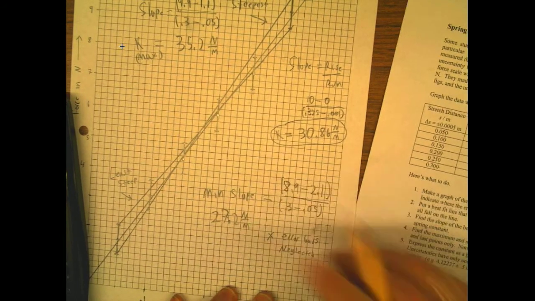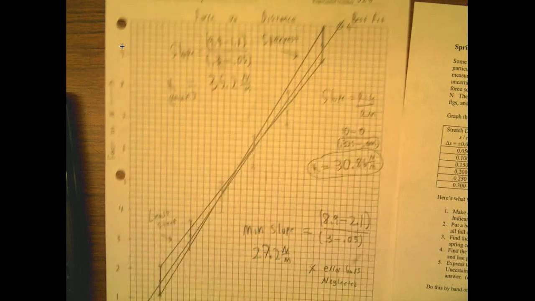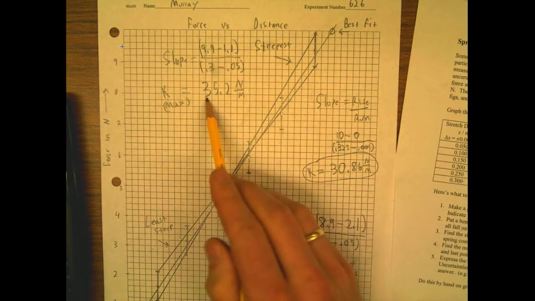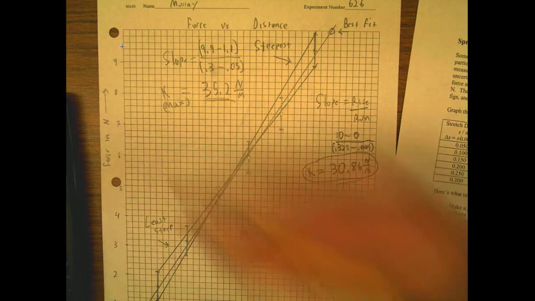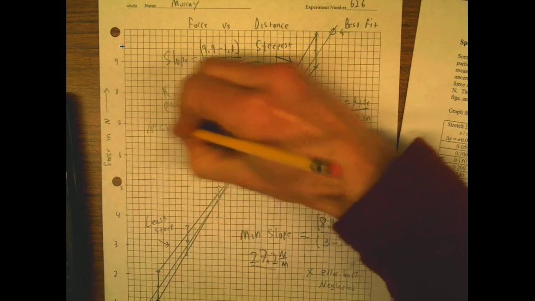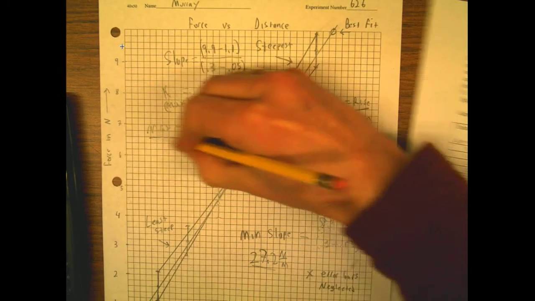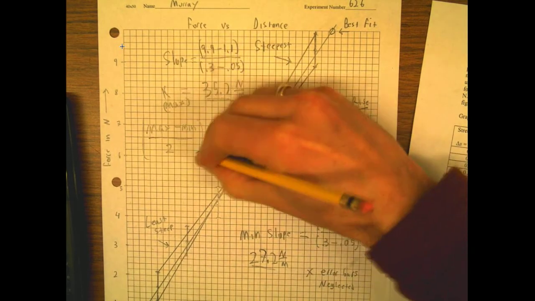Now comes a tricky little bit here. I've got a max slope and I've got a min slope. Here's my best guess. So I'm going to go max minus min over 2 to get my uncertainty.